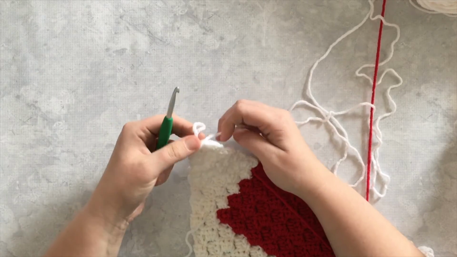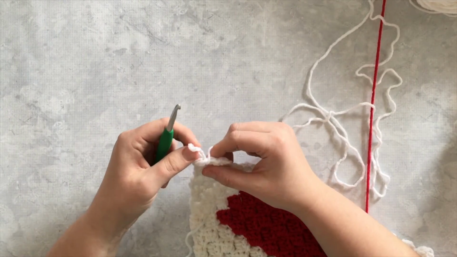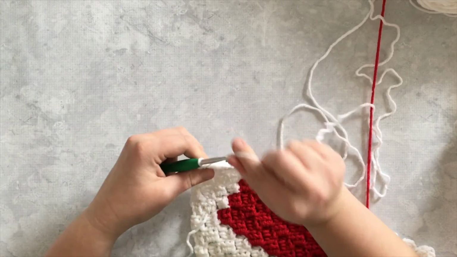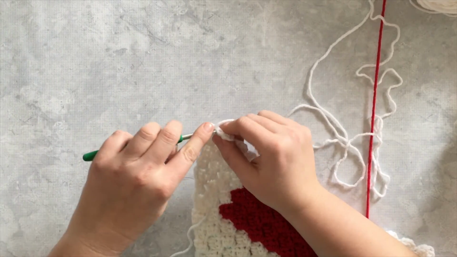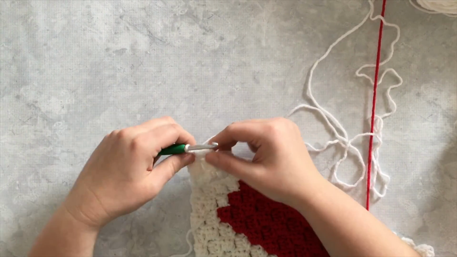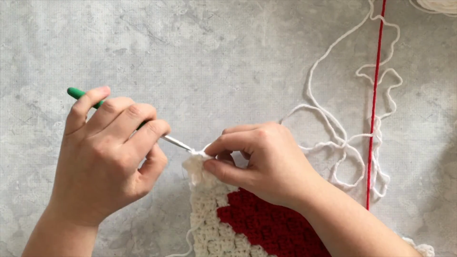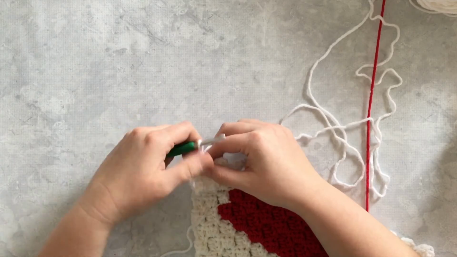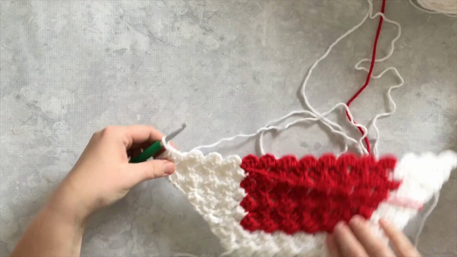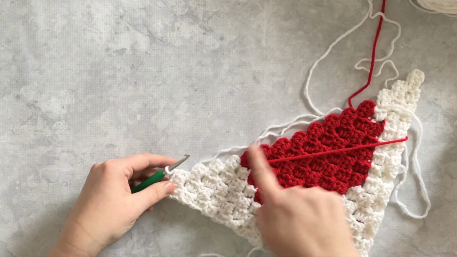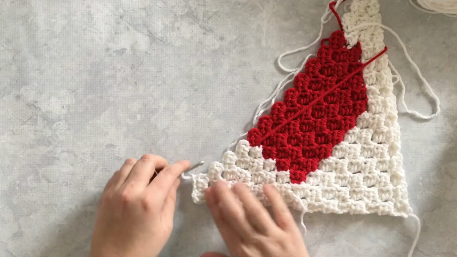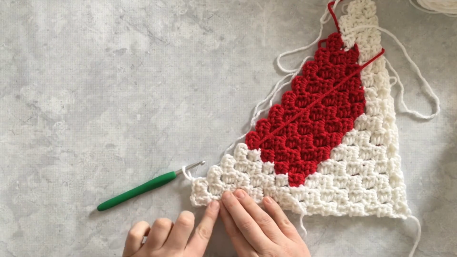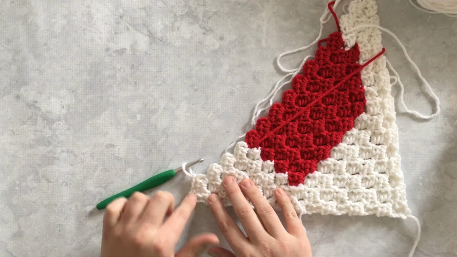Basically, the last 3 half double crochets that you just stitched, you're going to slip stitch into the top of them. And that is just going to be a clean way to carry your yarn over to then start coming back on this row. So you can see this has made your second corner.